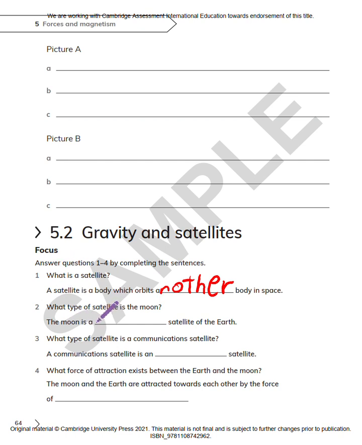And the Moon is a natural satellite. And a communication satellite is a communicating satellite. Well, that's the obvious thing.